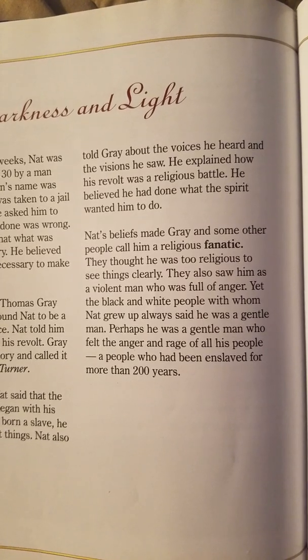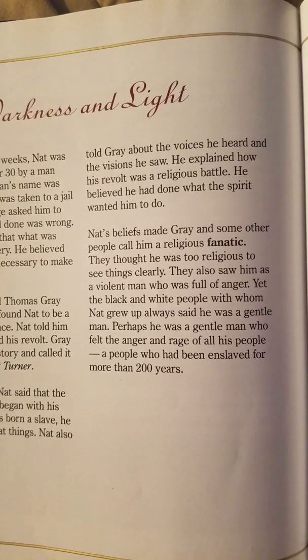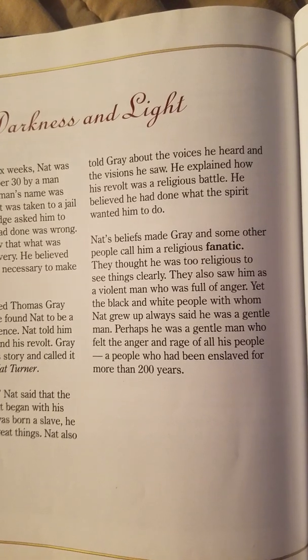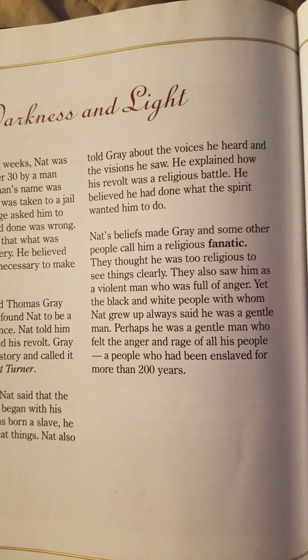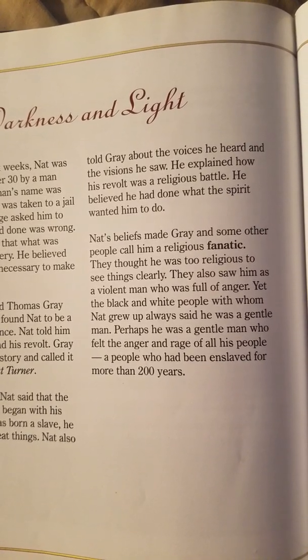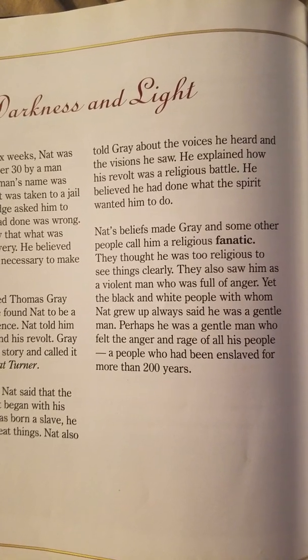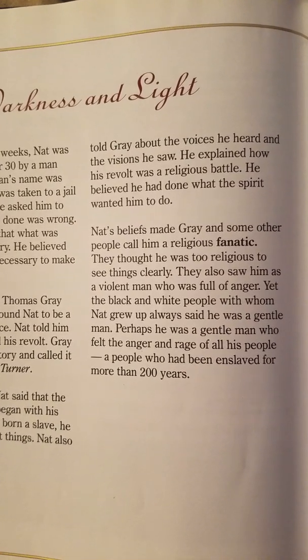Yet the black and white people with whom Nat grew up always said he was a gentleman. Perhaps he was a gentleman who felt the anger and rage of all his people, people who had been enslaved for more than 200 years.